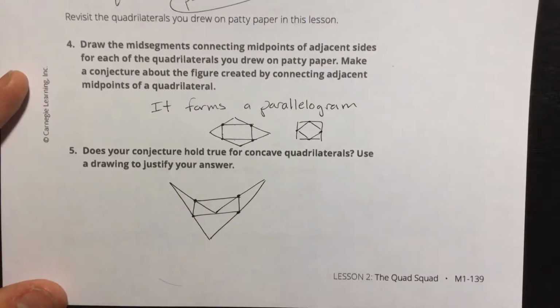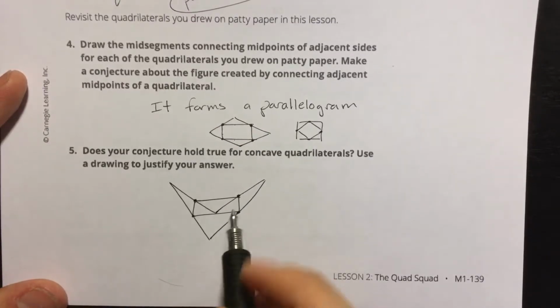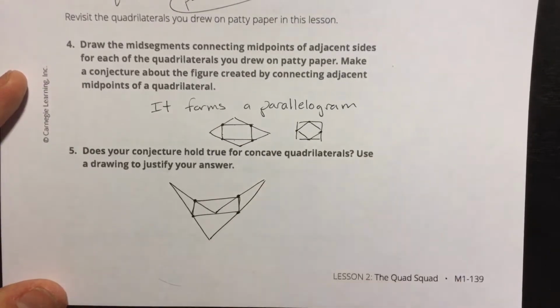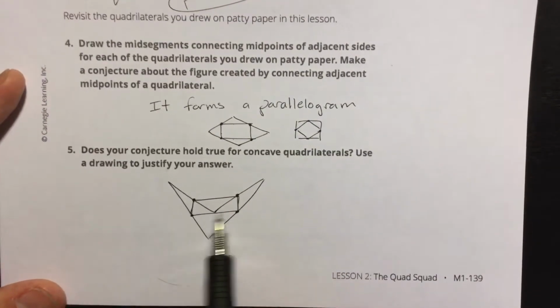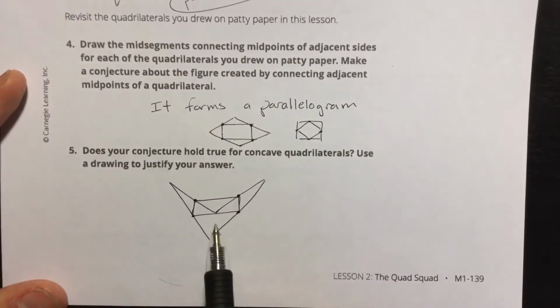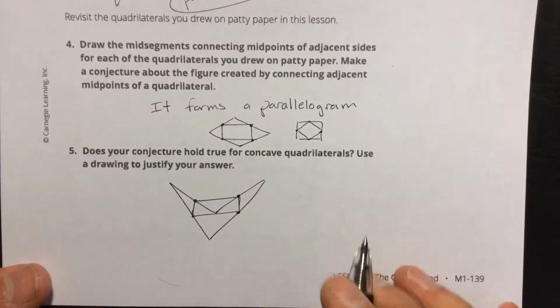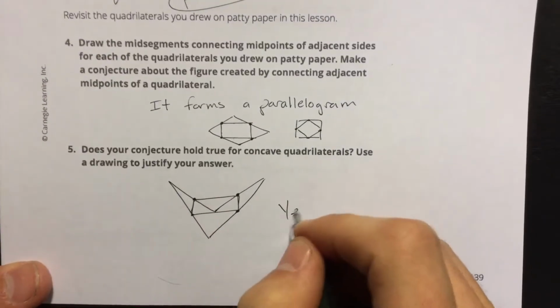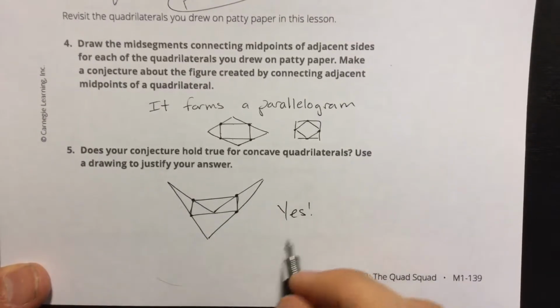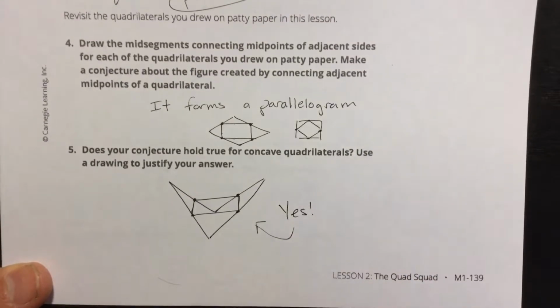Again, my drawing is not perfect, but it looks to me like I could say that these 2 sides are definitely parallel. And these 2 sides, the ones on the left and right, while they might not look exactly parallel, are pretty darn close. And because I freehanded this, I would say that, yeah, this looks like a parallelogram to me. So does your conjecture hold true? I would say yes. And then for use a drawing to justify your answer, you could point to this drawing.